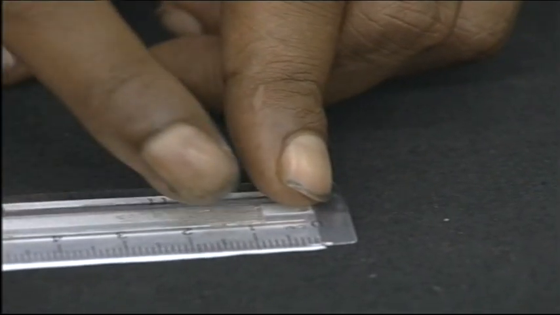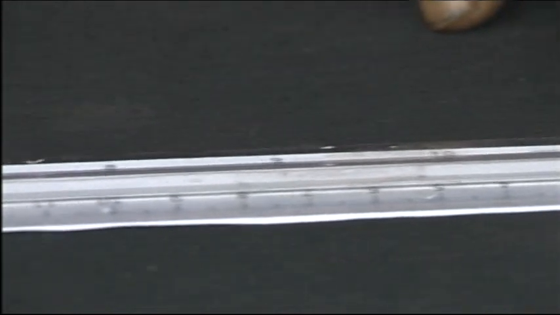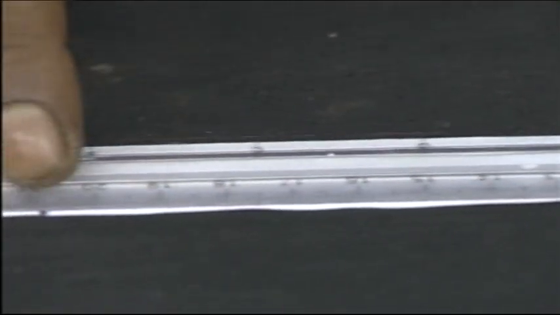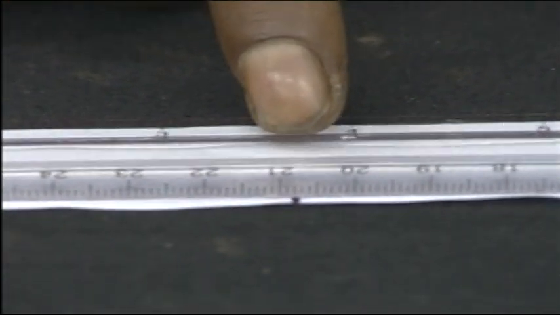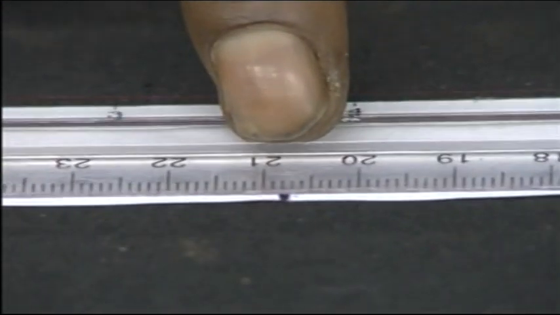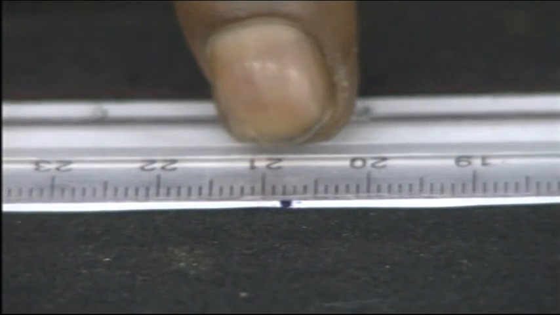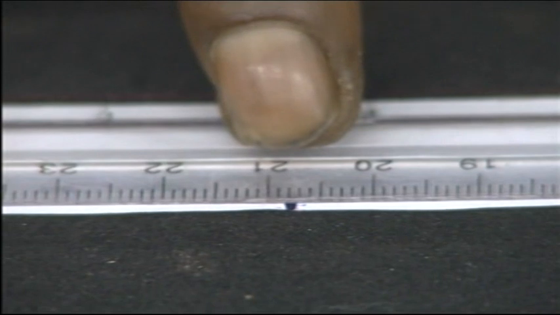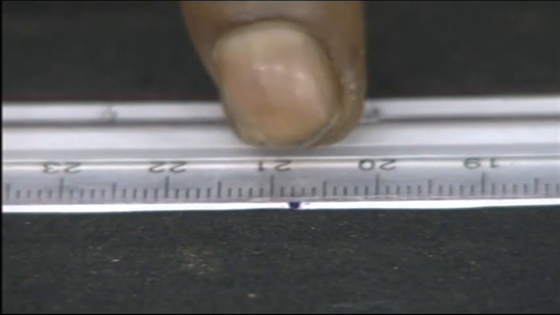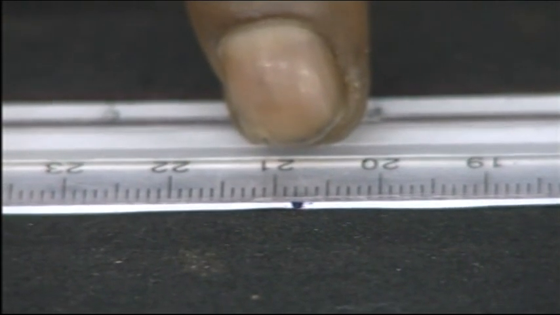You should have your reading of the circumference of the cylindrical object, placing the strip of paper next to the ruler. So my reading says it is 20.8 centimeters. You should have your reading as well, the circumference of the cylindrical object.